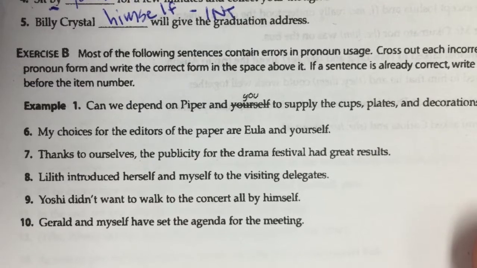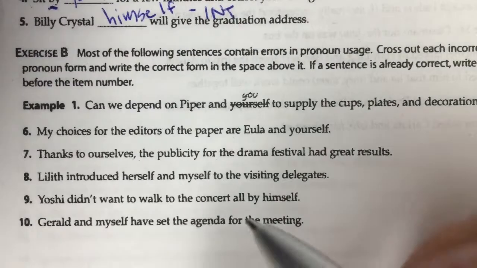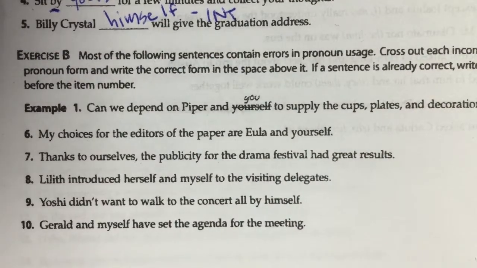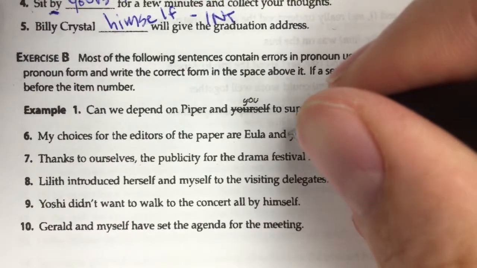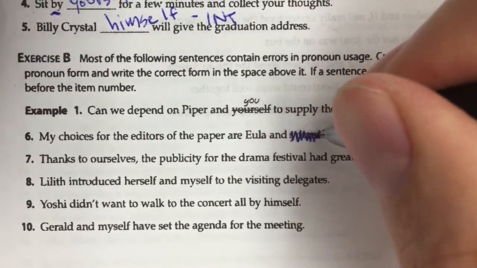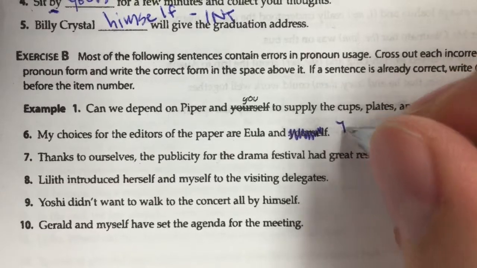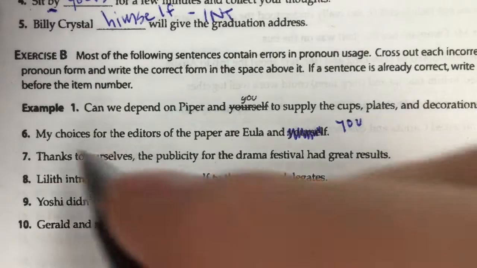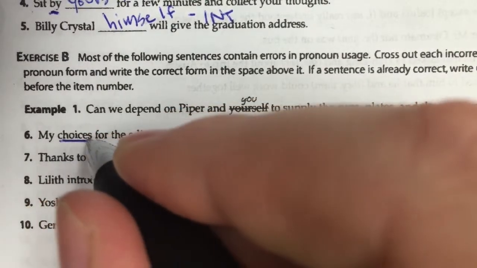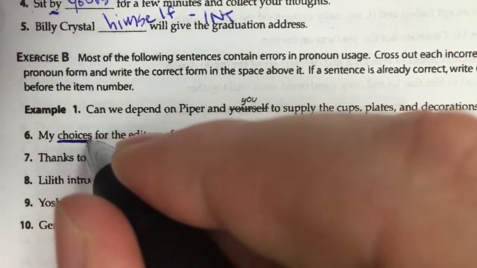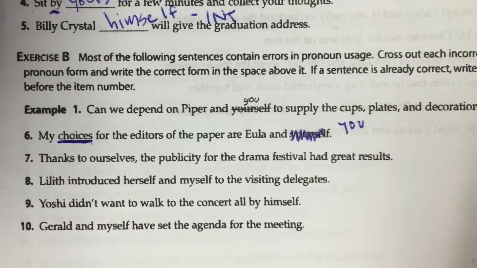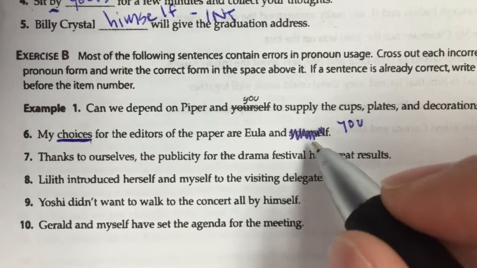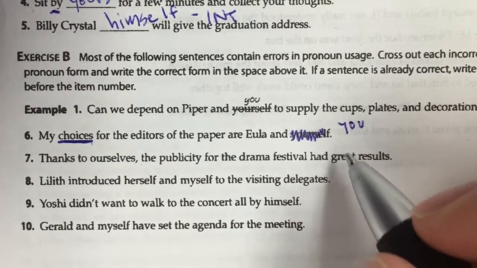All right, so here are the answers for 6 through 10. My choices for the editors of the paper are Eula and yourself. All right, so this is not correct. So yourself should be you. And the reason for that is that here is our subject, choices. And the choices here can't be referred to as yourself. You would want a personal pronoun here.